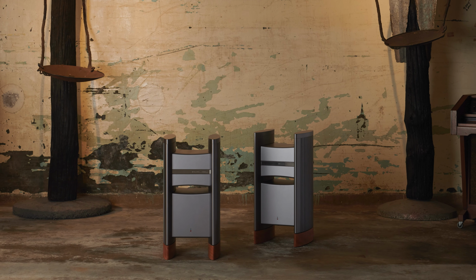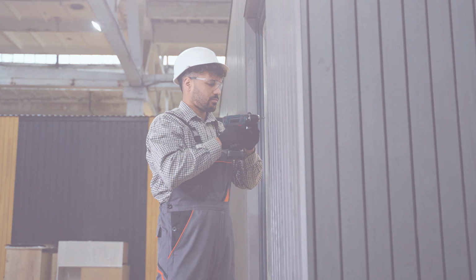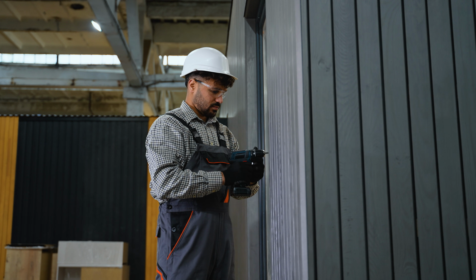So, we put all our products in natural listening environments and we determine what the noise impact is. Another one is the battery drill test. If you run a battery drill next to a product, you'll know how noise immune it is.